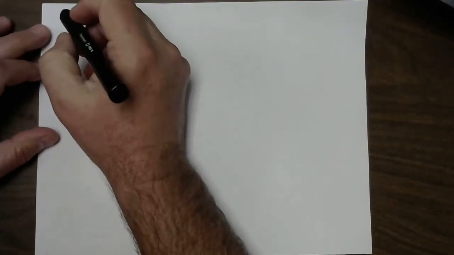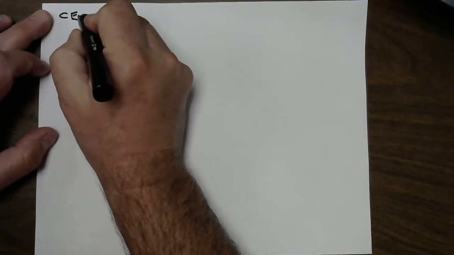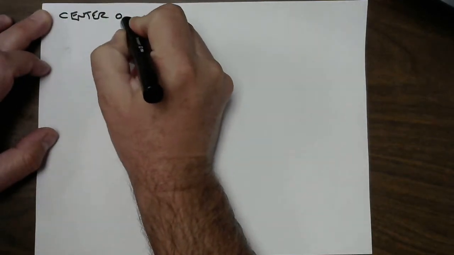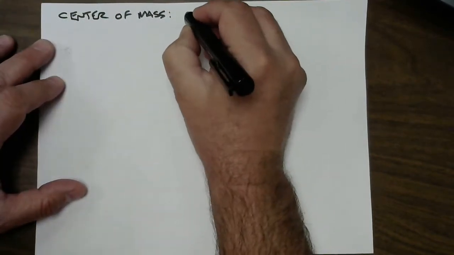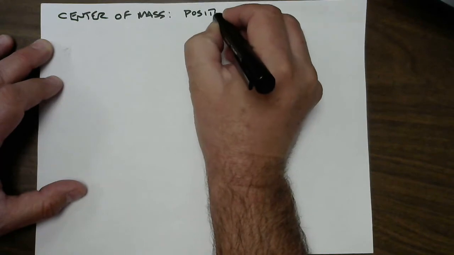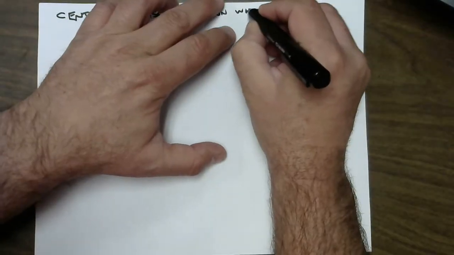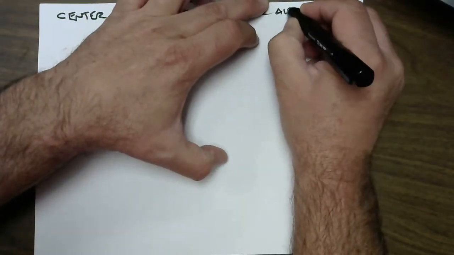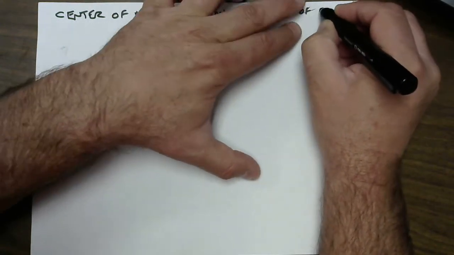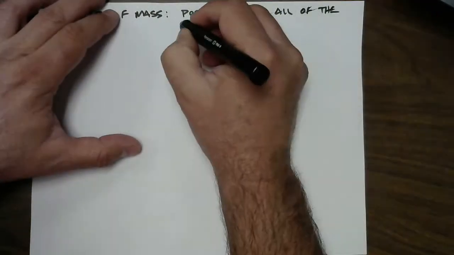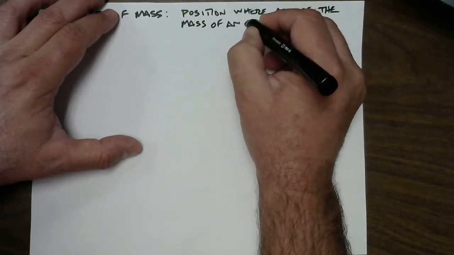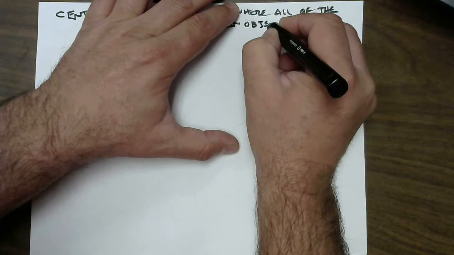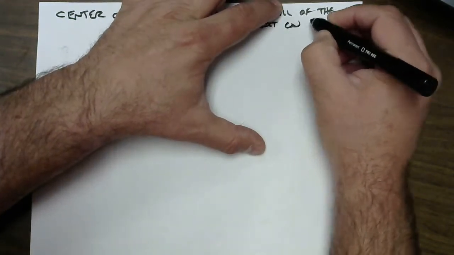Good morning. Here's the quick lecture on the concept of center of mass. Now, the center of mass is the position where all of the mass of an object, this pen, can be considered to be concentrated.